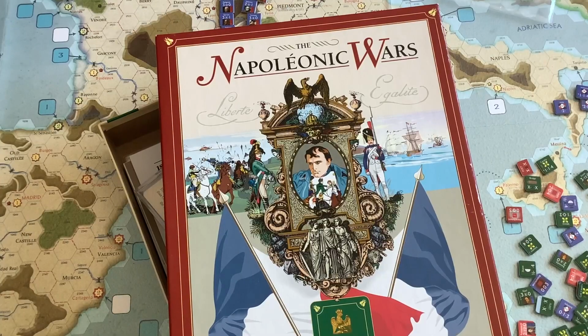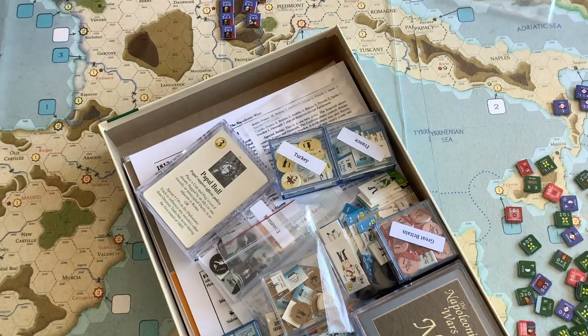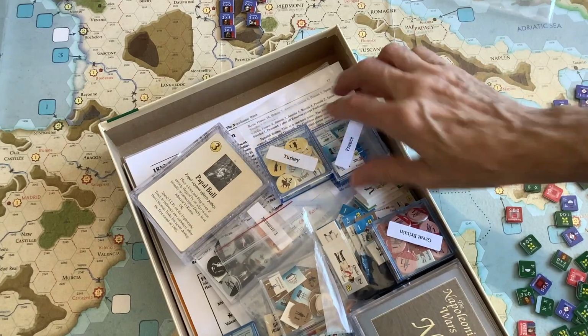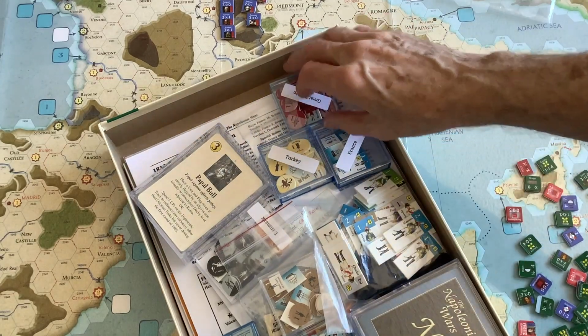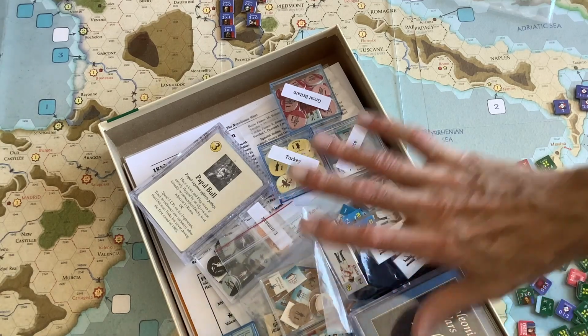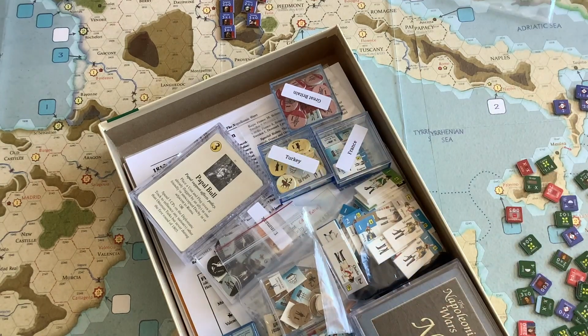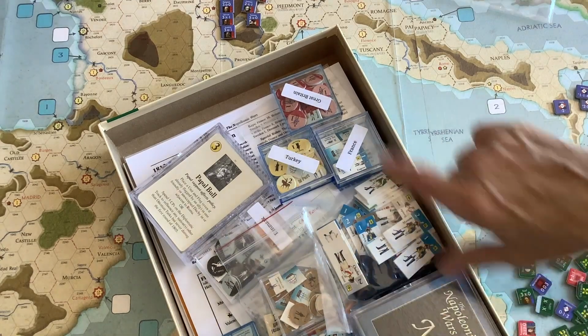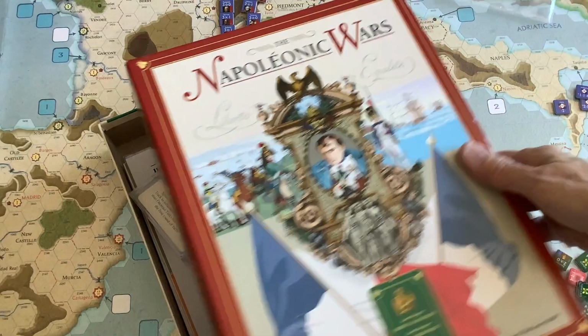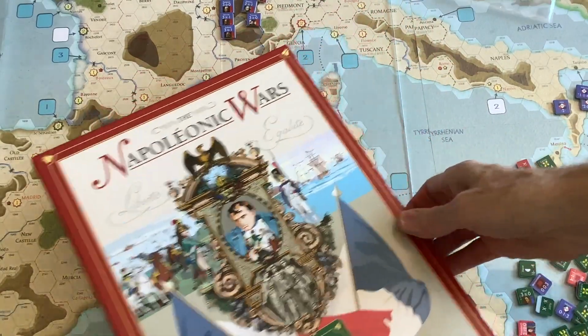Now for Mark McLaughlin's The Napoleonic Wars, I went to these small little boxes for each country, because the number of counters in this game is a lot more manageable than in Nations in Arms. So that's the solution I found. I guess I could have gone to trays, but it's very difficult to get these efficiently into trays, plus with the cards. So that was the solution for the Napoleonic Wars.